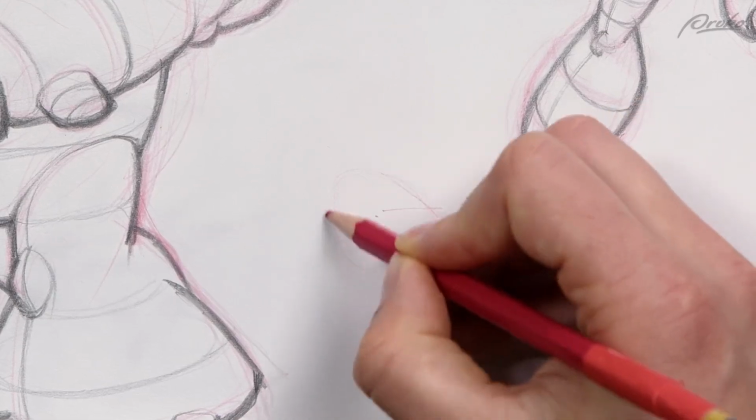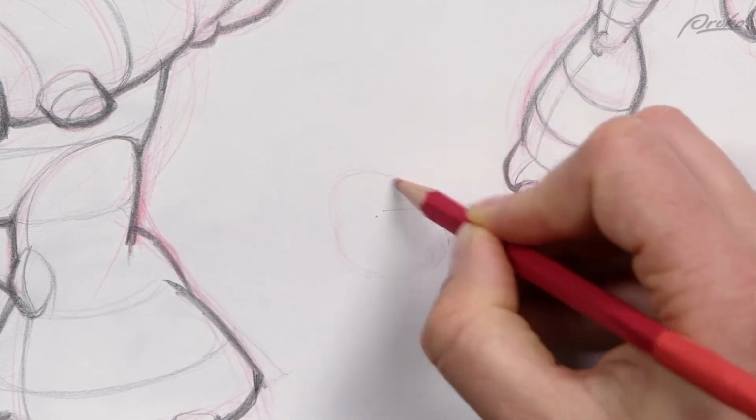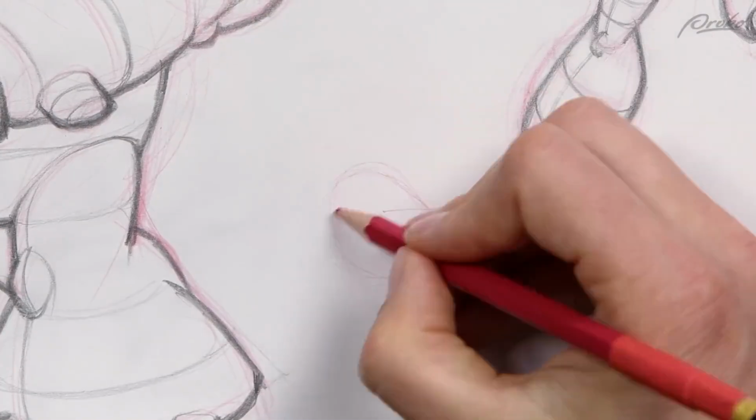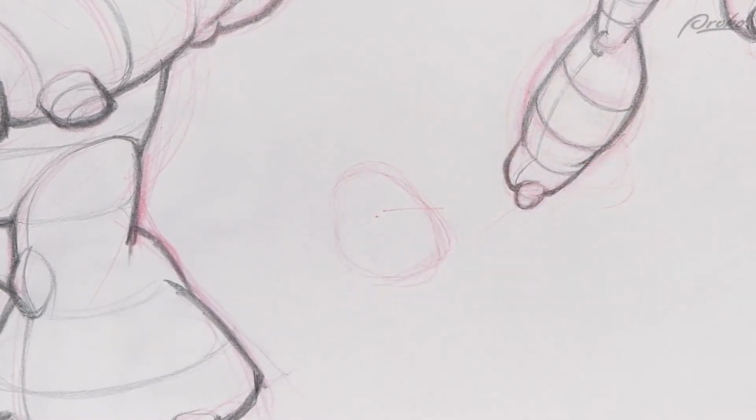So there's a little body. I'm gonna make this guy kind of cute, so I don't have to draw so many long limbs. It's gonna just be a bunch of nubs. Get this one done a little quicker.